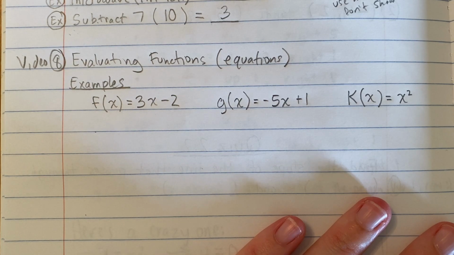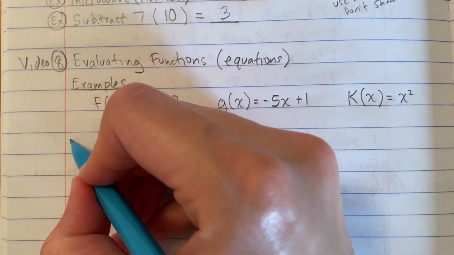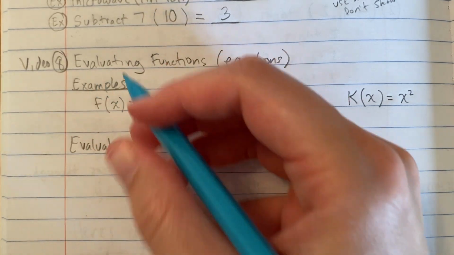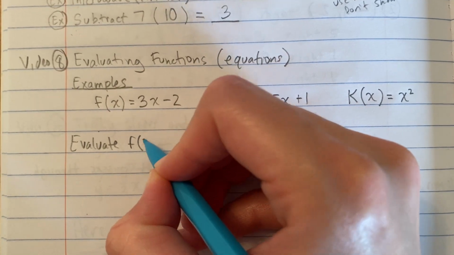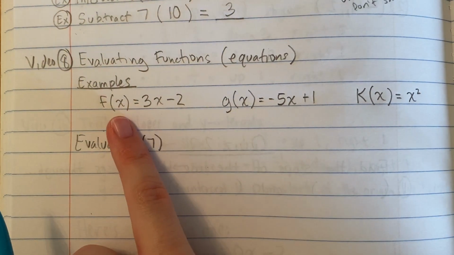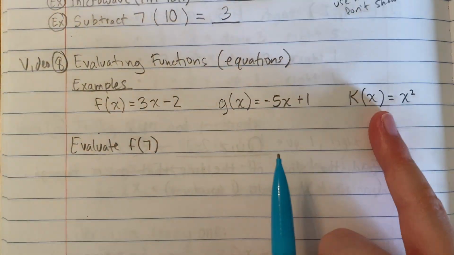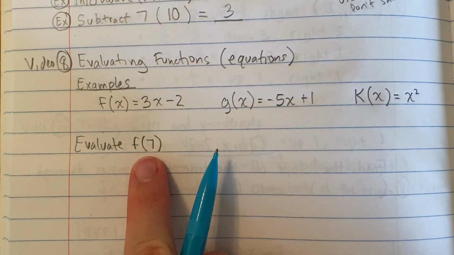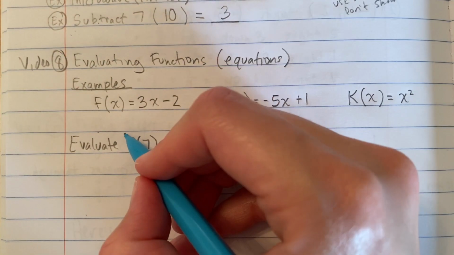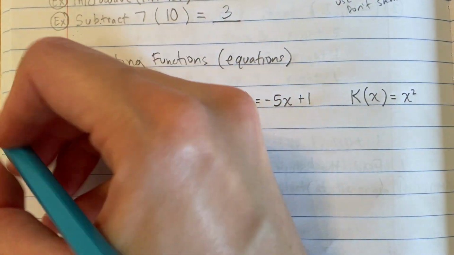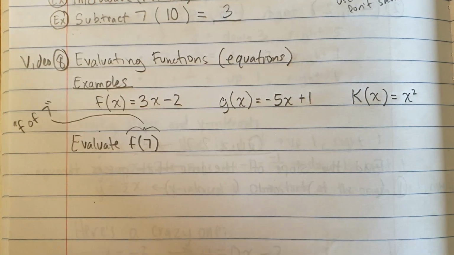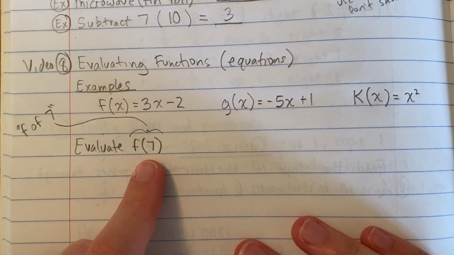Okay? So when I say something like this, evaluate, now we're evaluating functions. That means we're finding what the value is. So I'm going to evaluate f of 7. This is my first example, and for all my examples I'm going to use these same three functions, these same three machines. So first I'm going to evaluate f of 7. You say f of 7. That's just how it's said. It's like a weird little language. Math is just like a weird language.